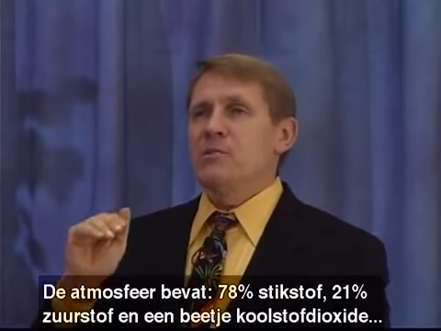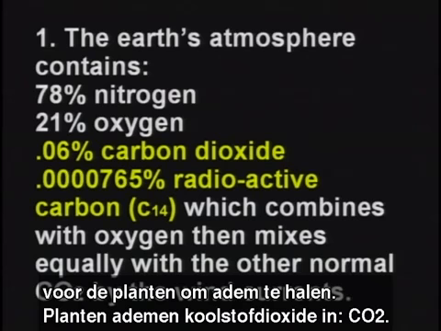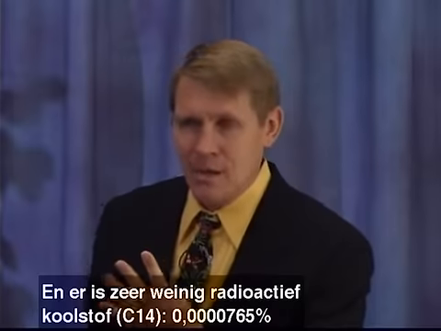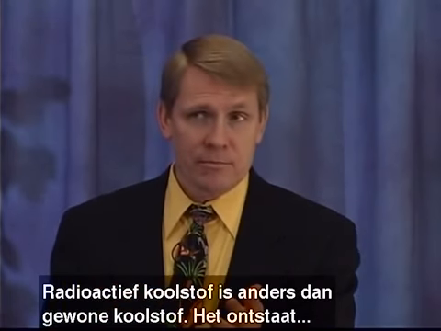The Earth's atmosphere contains mostly nitrogen, 78% nitrogen, 21% oxygen, and a little bit of CO2 for plants to breathe. Well, these don't breathe it, they're fake, but plants breathe in carbon dioxide. And there's a very tiny little bit of radioactive carbon-14, 0.0000765%. This radioactive carbon-14 is different than regular carbon.